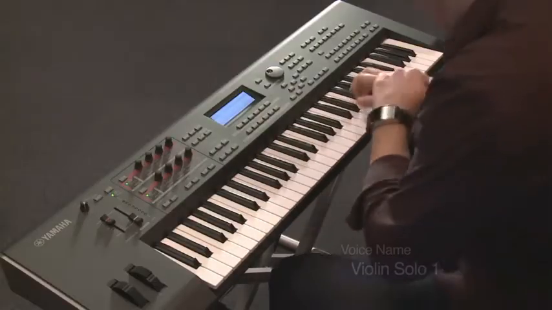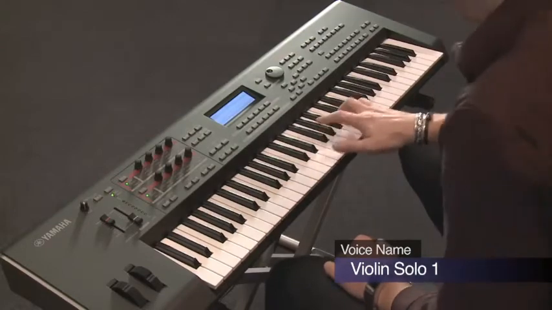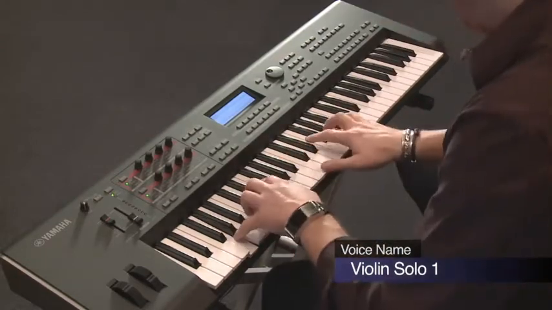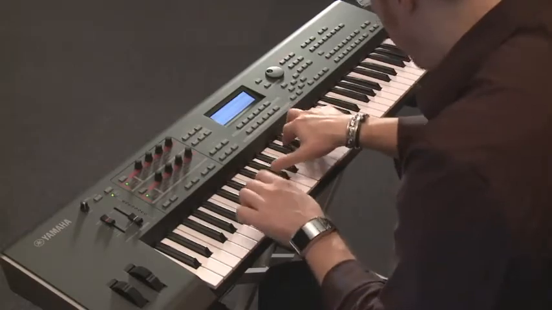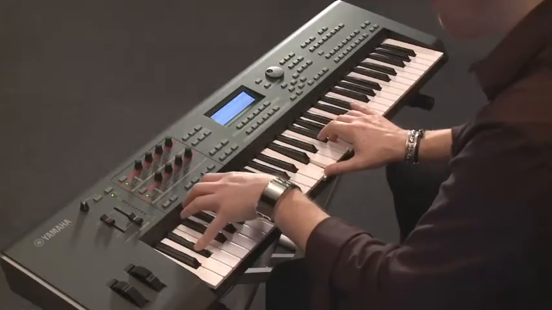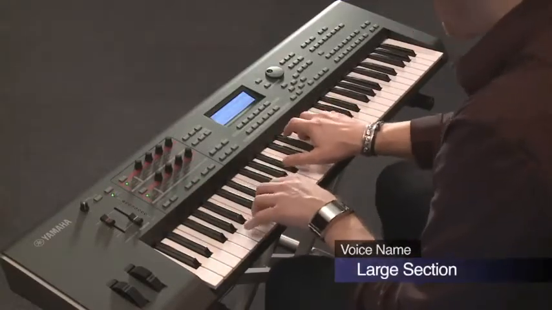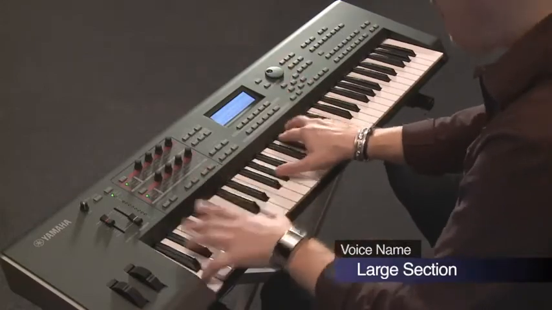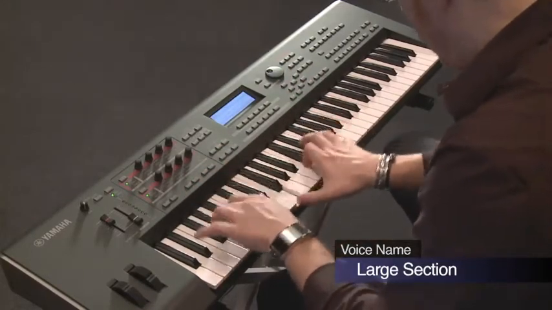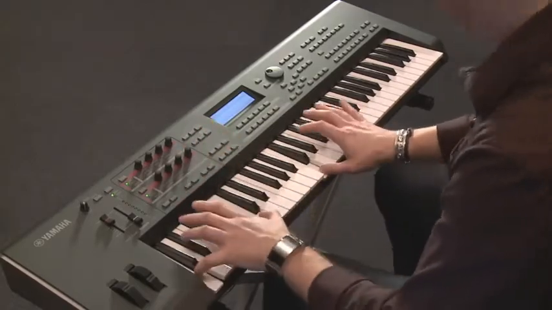Maybe you're more into classical sound, so let's try some solo strings. Maybe you want a little bit bigger, and with this large section preset, you can immediately hear the dynamics again. Because if I play soft, you hear it coming up really slowly. But if I play faster, you can hear it coming up. And then it just switches to a different element group. So that is the power of voice mode.